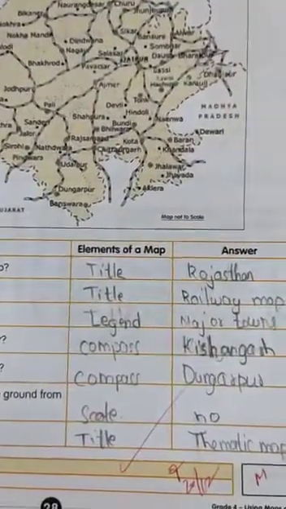This is a thematic map. Okay. Now you understood? One time I will show you. Read the map, children. If you read the map slowly, you will understand. Write everything, children. Write neatly.